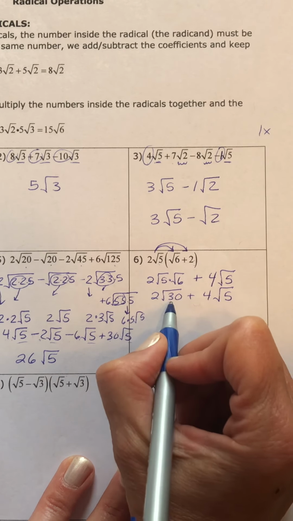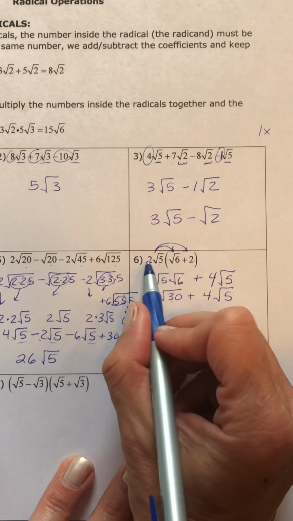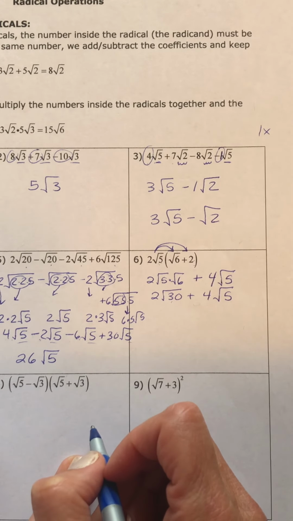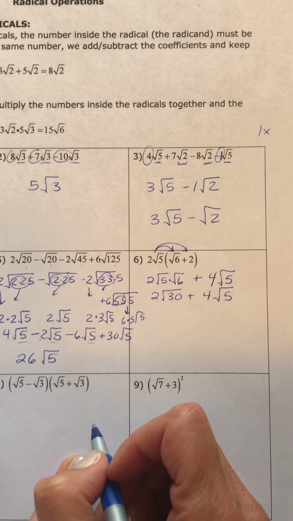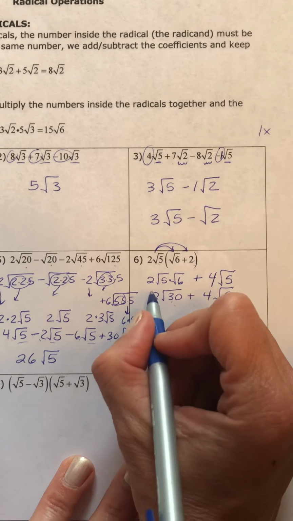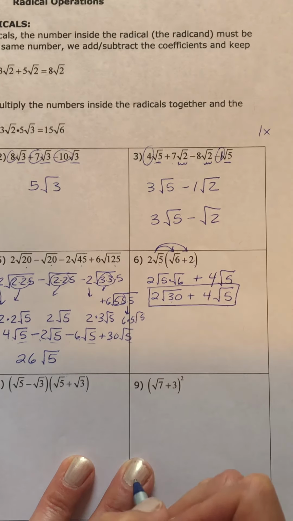Underneath gets multiplied underneath. Things that are out get multiplied out. Now does 30 simplify? That's 3 times 2 times 5. There's no pairs. These are not like terms, so I cannot do anything else. That is my final answer.